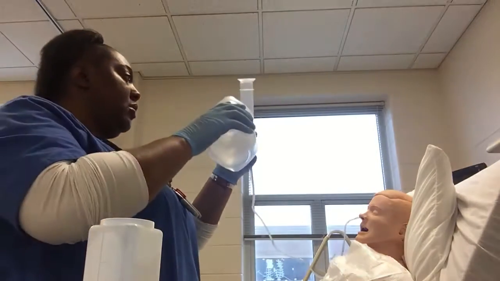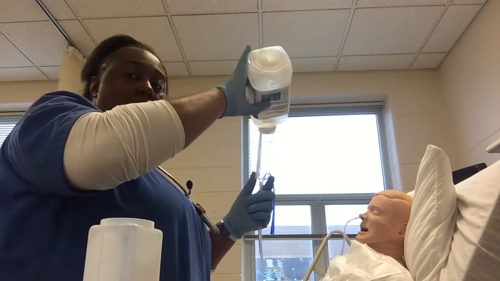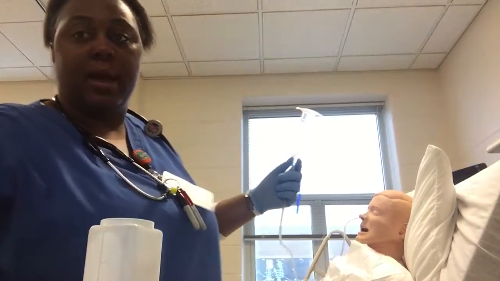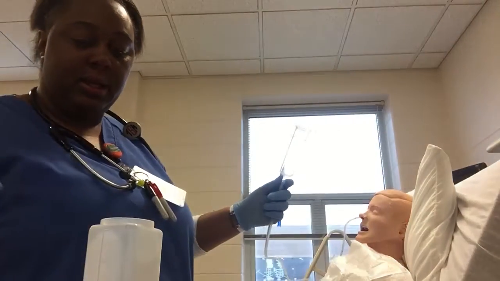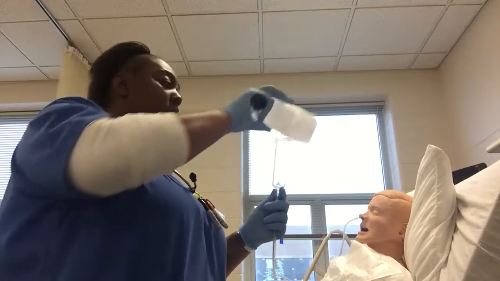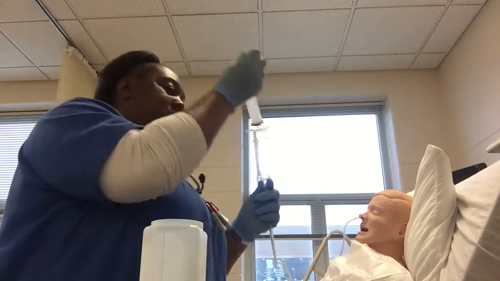And then once it goes down, I will put more in and let that slowly go down. And then I will ensure that before all of it is complete, I get 50 milliliters of water and pour it in here, so that way it's that flush.